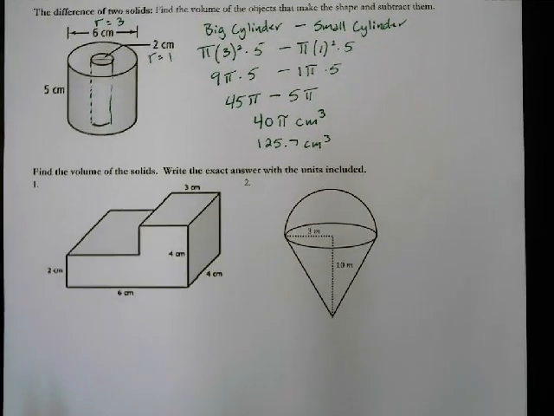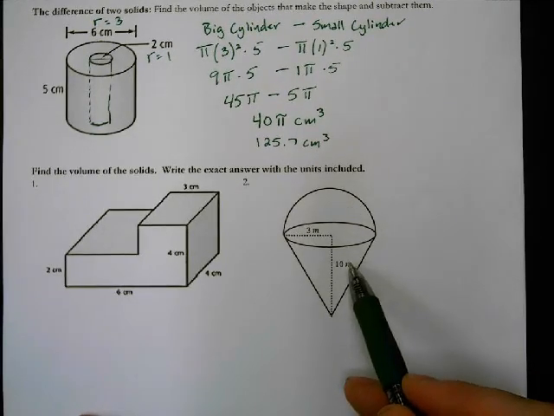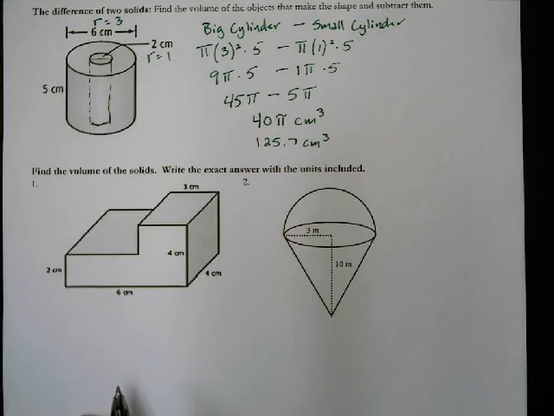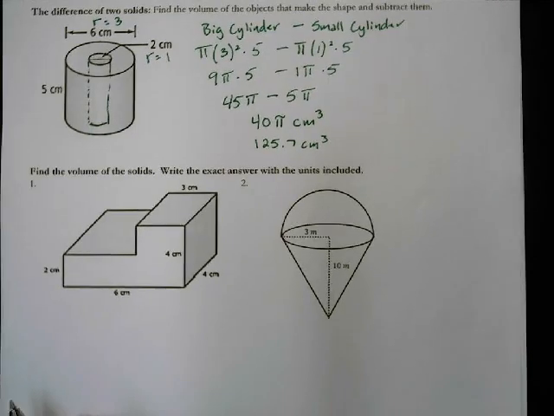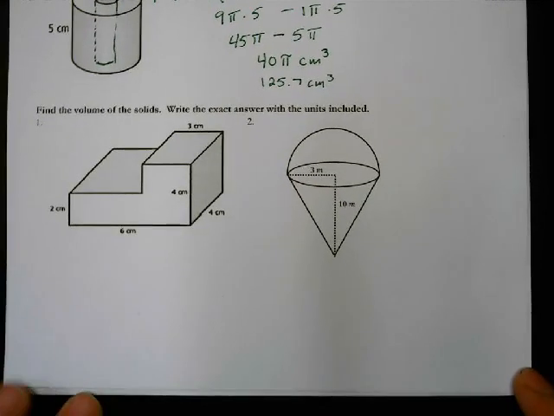And then over here, it looks like we got a hemisphere and a cone. So maybe this is like, what do you call it, a shaved ice or something like that. That's what it looks like to me. Anywho, all right, so if you want to try them out on your own, you can pause right now, and then you can watch me do it.